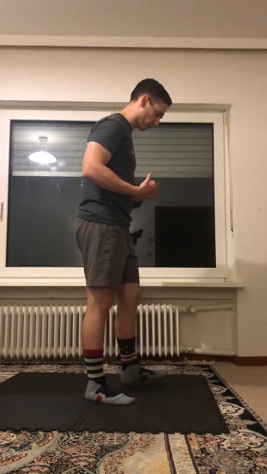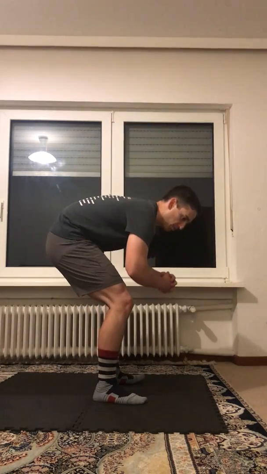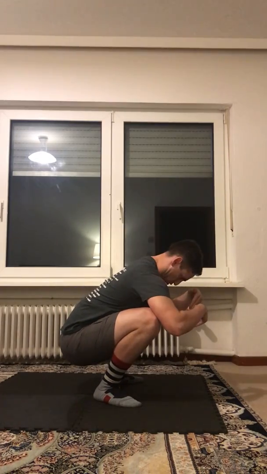You've got the proud chest, that's keeping your shoulders down and back while you're doing the exercise so your chest sticks out. You've got the neutral spine, and that's really when you're doing the squat, you're not rounding your back, and you're also not looking straight up or looking down while you're doing the squat.